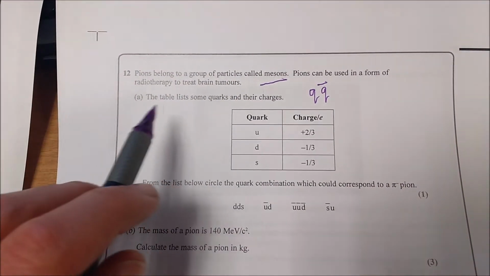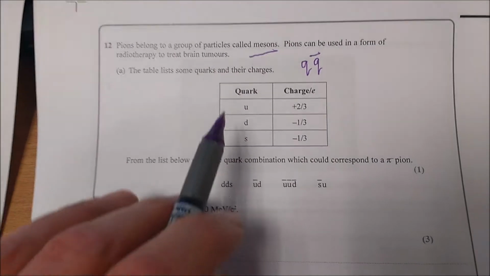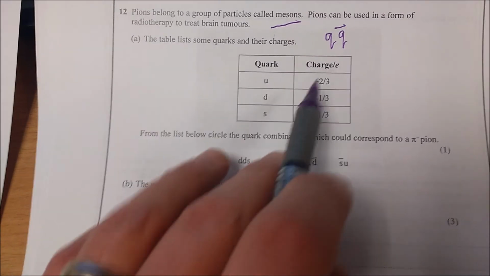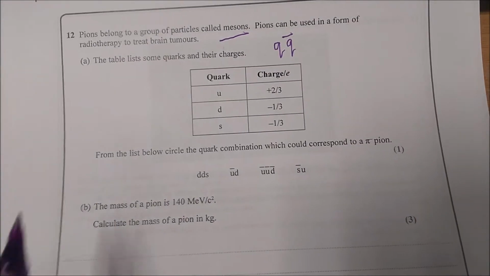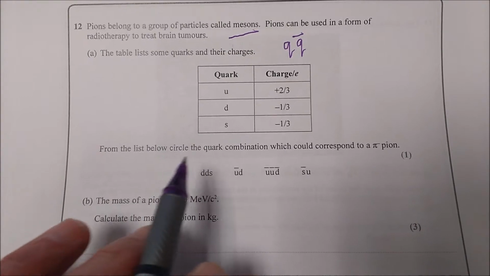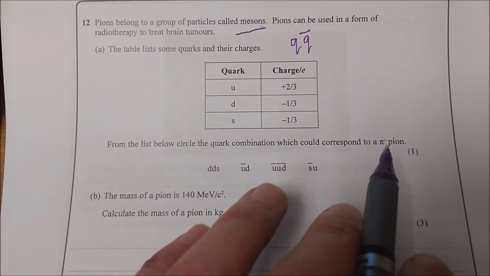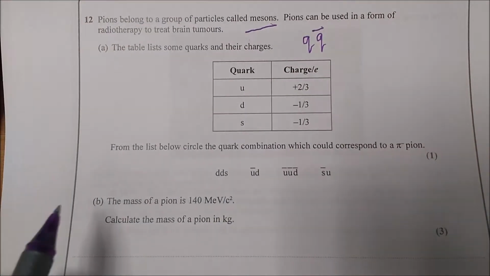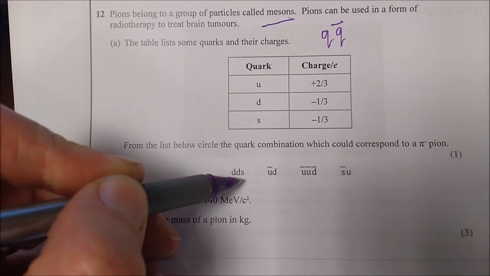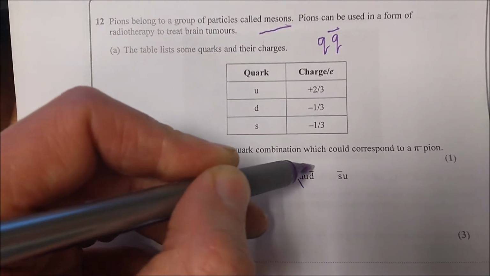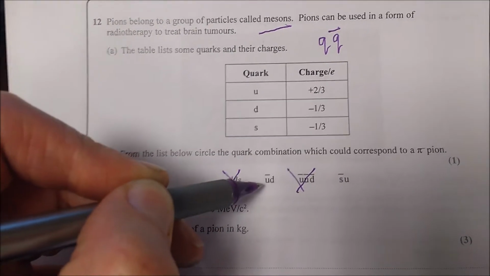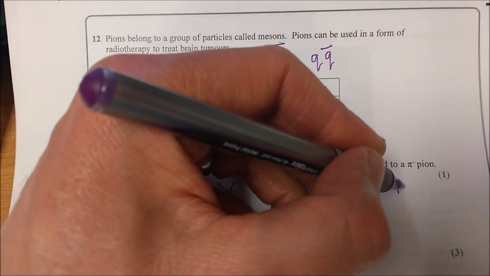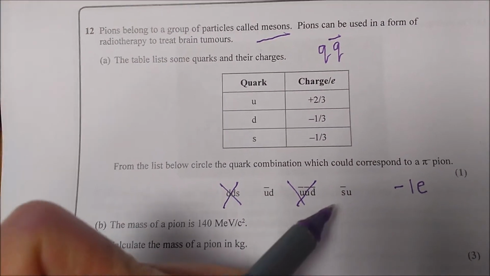It tells us pions can be used as radiotherapy to treat brain tumours, and we've got a list of each of these 3 quarks here, up, down, strange, and it gives us their charge in terms of the electron charge, and it asks from the list below which could correspond to a negative pion. Well, you should know a meson is a quark and an anti-quark, so it can't be this one here, it can't be that one there, so it just leaves us to, well, we know it's a negative pion, so it's got a charge there of -1 of E.